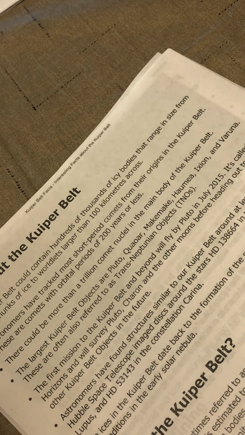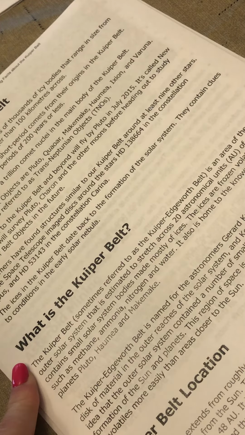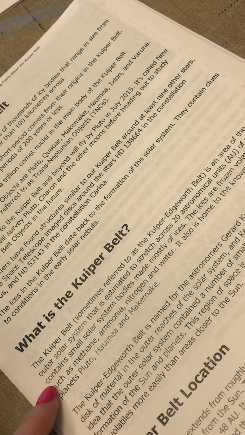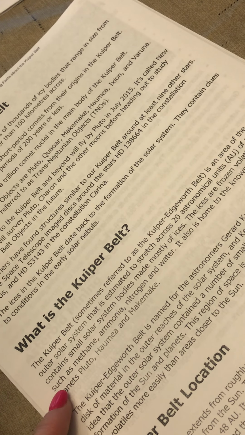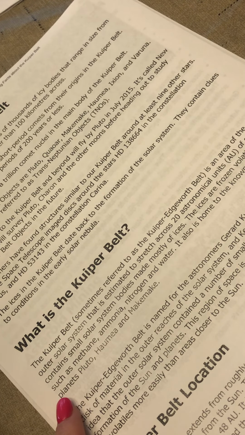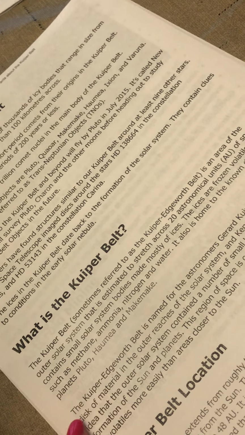What is the Kuiper belt? The Kuiper belt, sometimes referred to as the Kuiper-Edgeworth belt, is an area of the solar system that is estimated to stretch across 20 astronomical units of space. It contains small solar system bodies made mostly of ices. The ices are frozen volatile gases such as methane, ammonia, nitrogen, and water. It is also home to the known dwarf planets Pluto, Haumea, and Makemake.